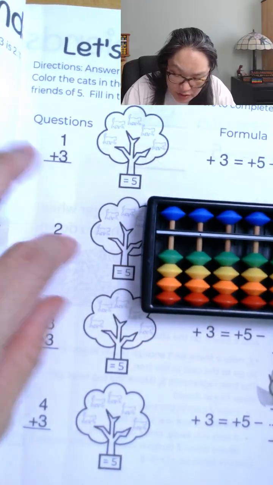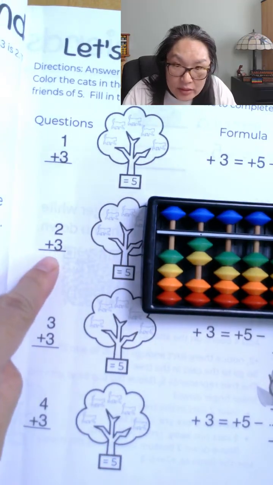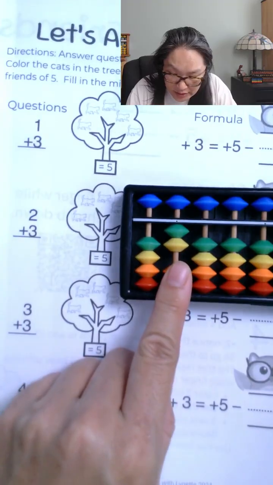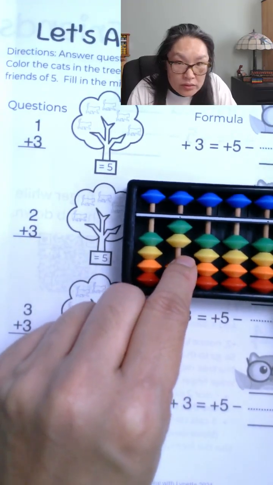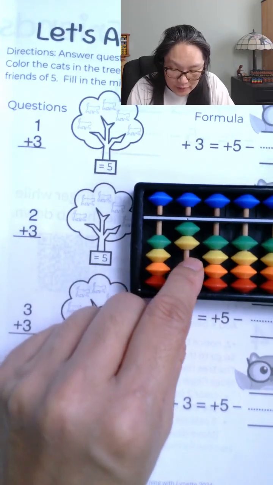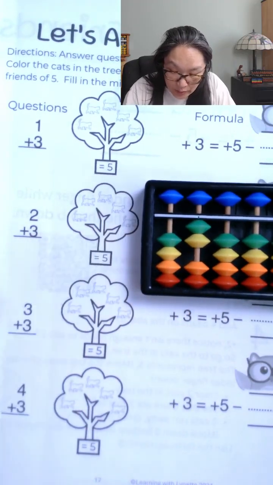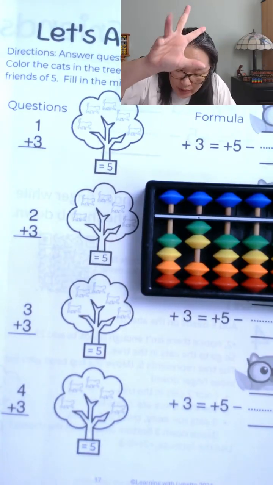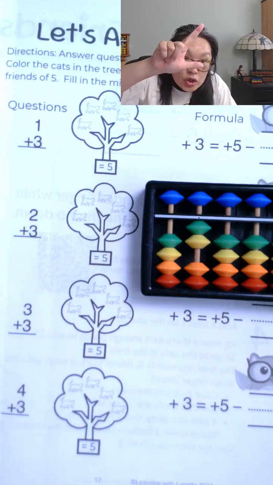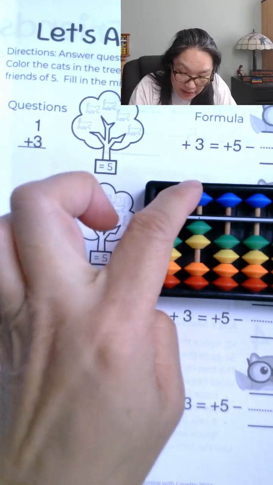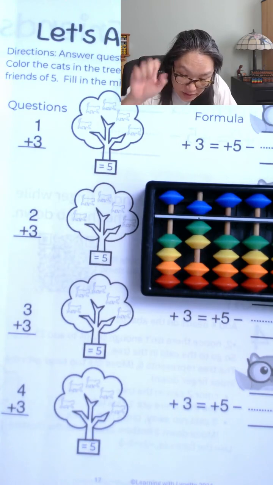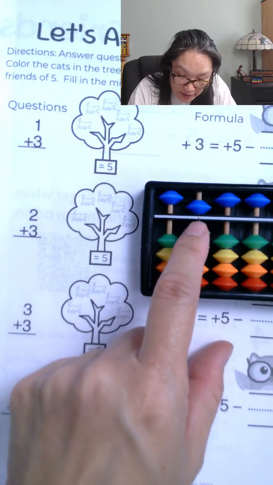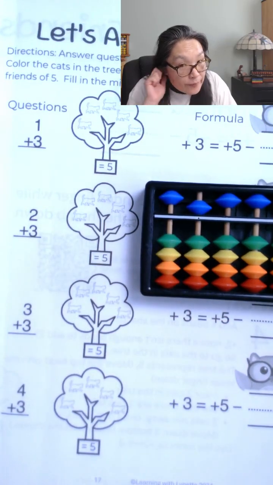So the question is 2. If I add 2, now I need to add 3. There's not enough beads to add the 3. So again, this is another conversation, right? What are we going to do? We go to the cats in the tree. I wiggle my fingers. We grab 3 cats. What happens? 2 cats run away. I add the 5, which is the cats in the tree. I add the 3 cats, but then 2 cats run away, and my answer is 5.